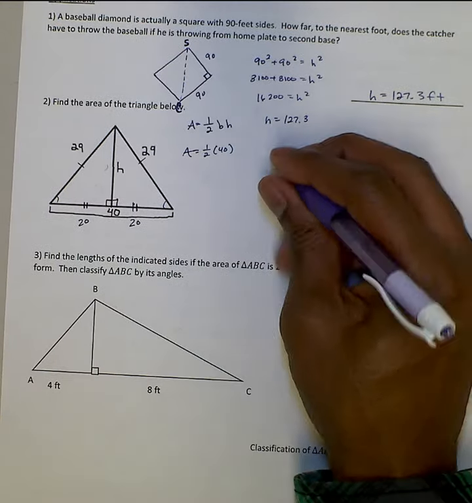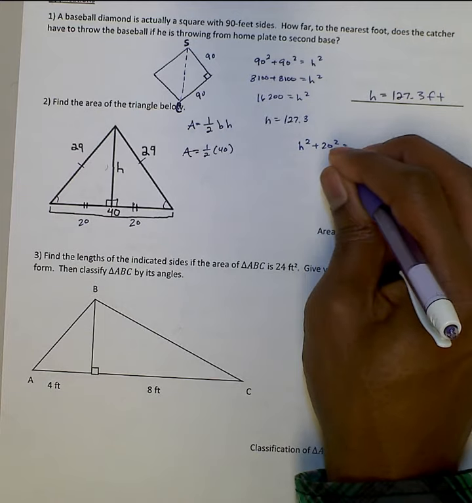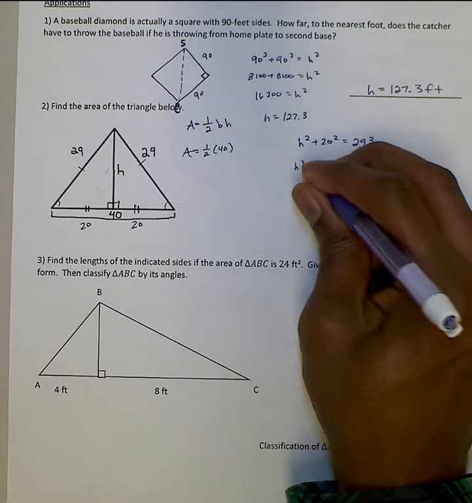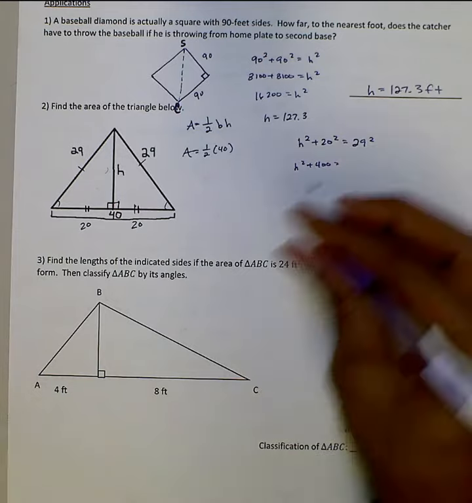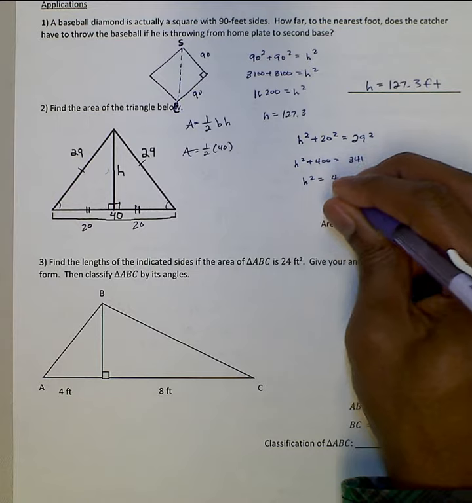Okay, because now I know that h squared plus 20 squared should equal 29 squared. h squared plus 400 should equal whatever 29 squared is, 841. I'll subtract 400 from both sides, so h squared equals 441.